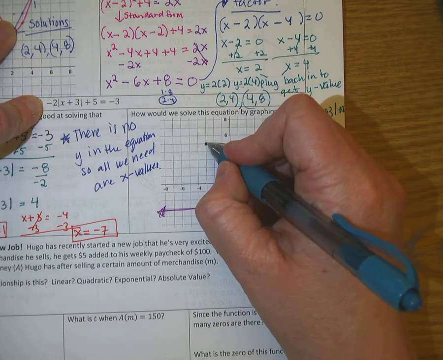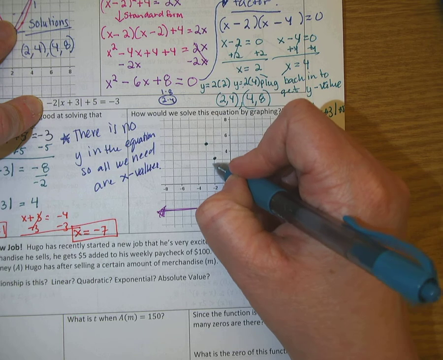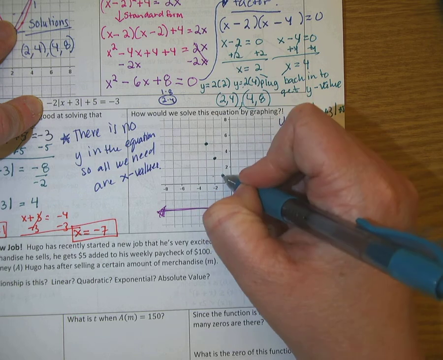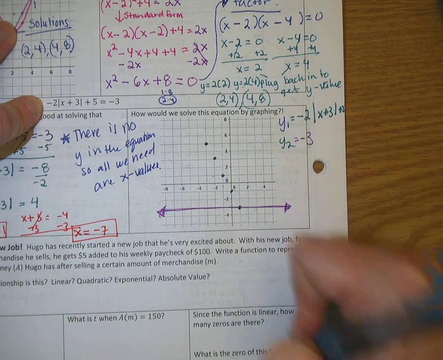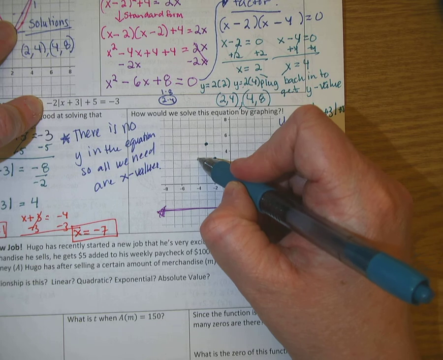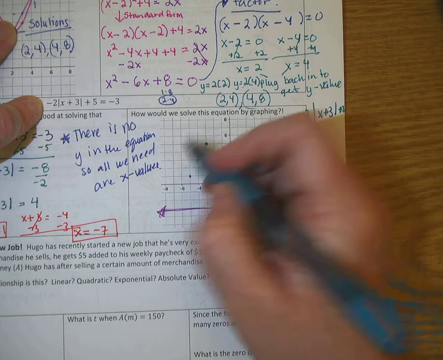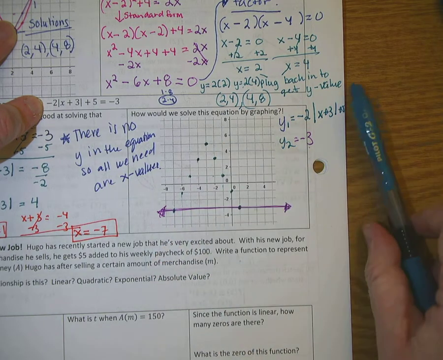Down. So we need to go down 2, right 1, down 2, right 1, down 2, right 1, down 2, right 1. Same thing on the other side, mirror images. Down 2, left 1, down 2, left 1, down 2, left 1, down 2, left 1.